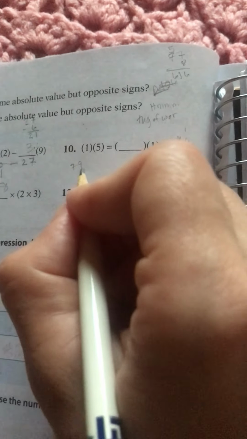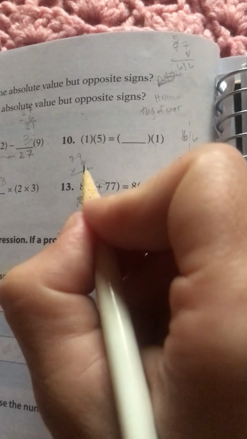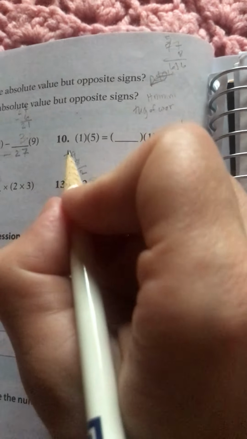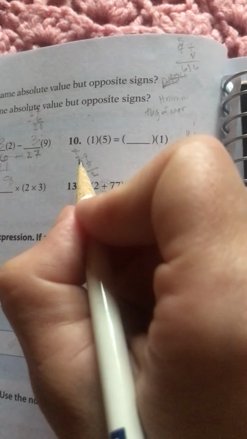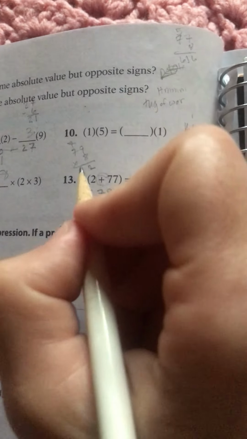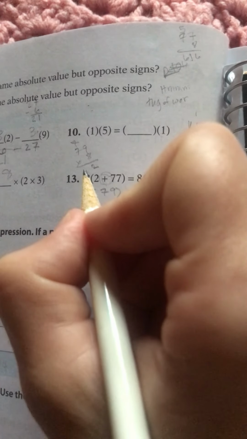Okay, and then 8 times 79. And I know it's a little messy. I'm going to erase this out of this book. 8 times 9 is 72. Here we go. And then 8 times 7 is 56, plus 7 is 63.